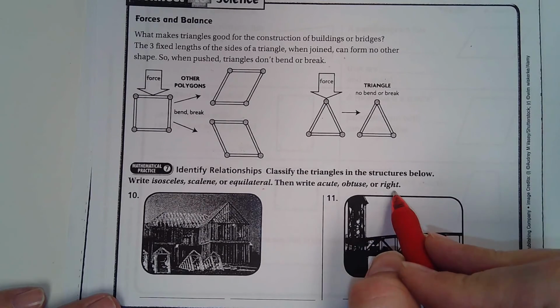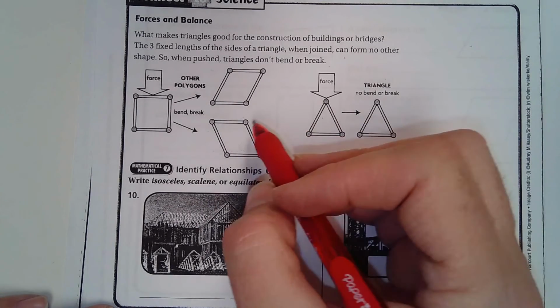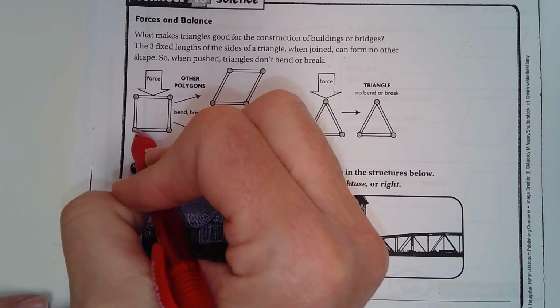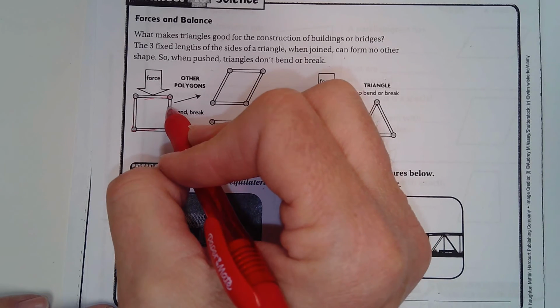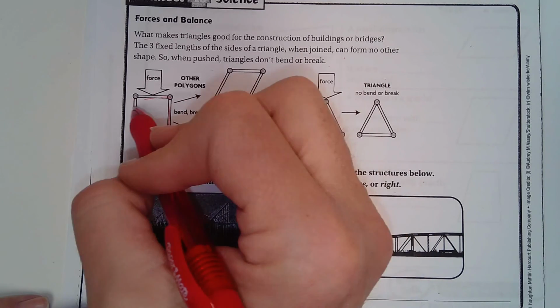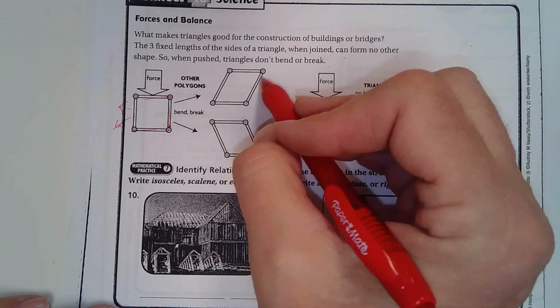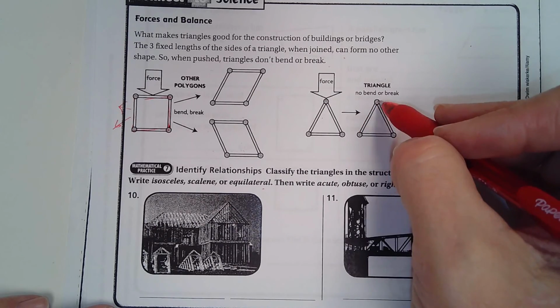Well, we've done this kind of thing before. So, anyways, back to what they've drawn here. If you have a box shape, and here's the force, well, what's going to break? Well, you know, these are going to bend out, and these will also bend out. Okay. This is going to collapse, okay? But when you have a triangle here, it's much stronger. No bend or break.